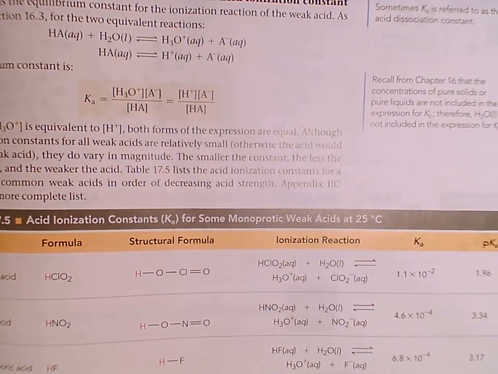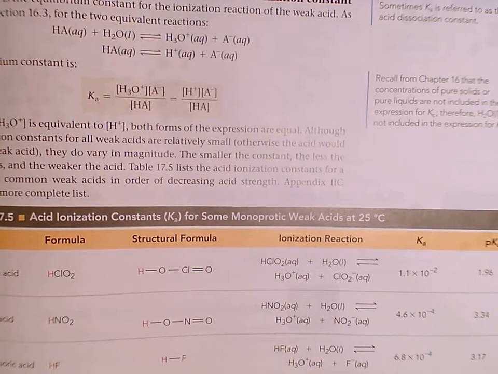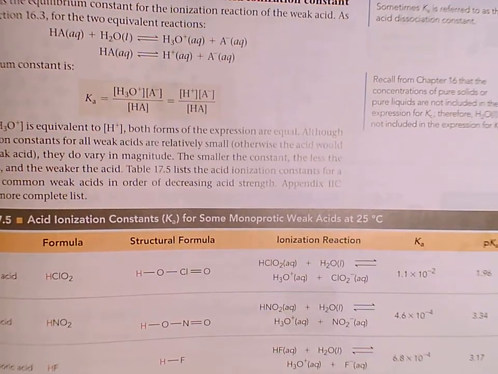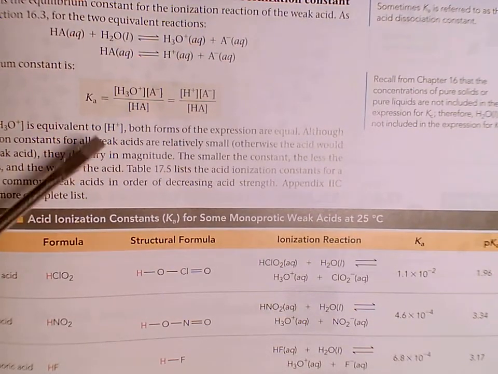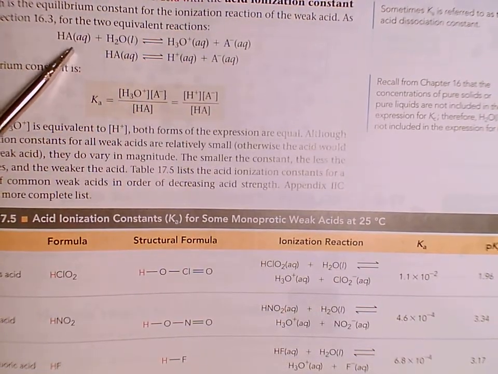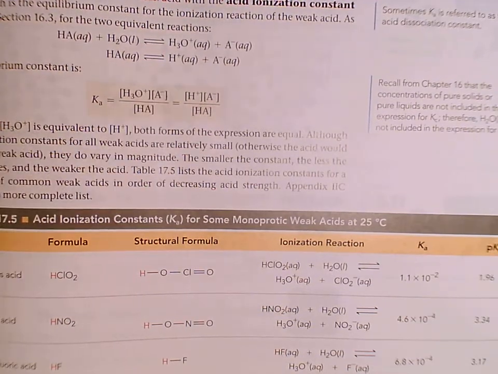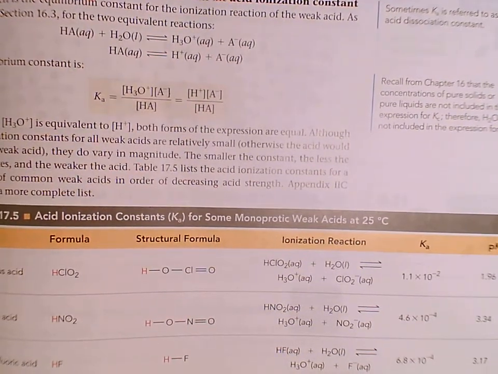Okay, from the textbook, here we have our Ka expression that we discussed in the last video. Ka equals the concentration of H3O+ times the concentration of A- divided by the concentration of HA. Note that H3O+ and H+ mean the same thing. Either you write your equation as Brønsted and Lowry would, or as Arrhenius would. Either way, you get the same result.